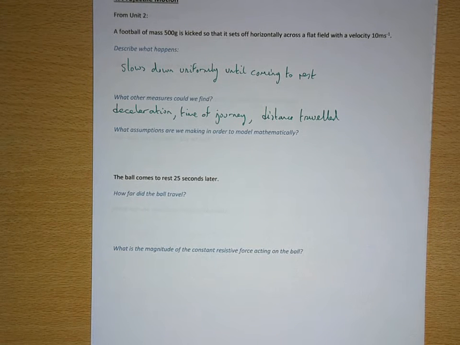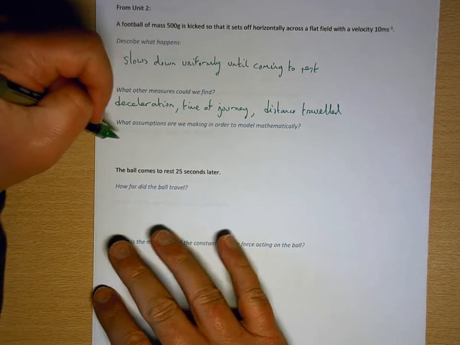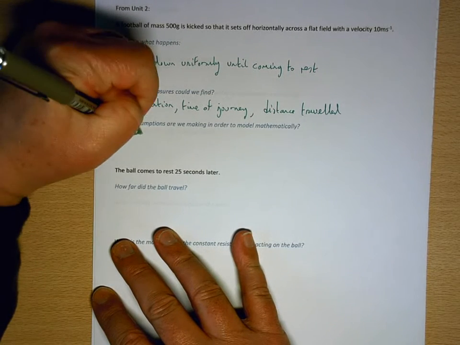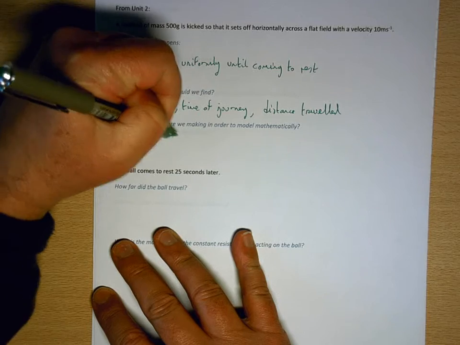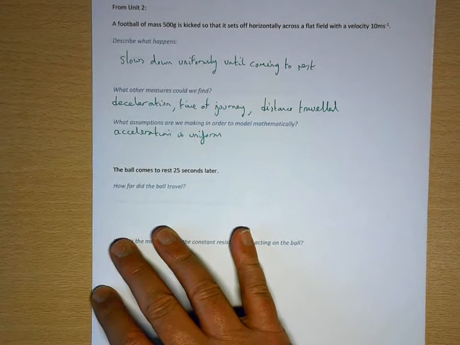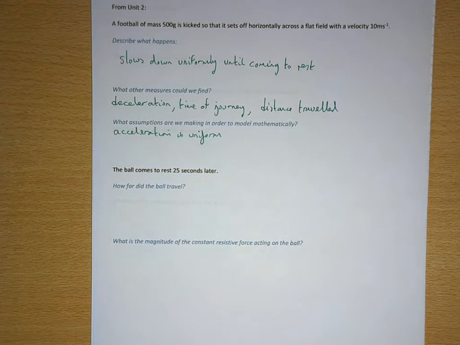What assumptions are we making in order to model this mathematically? As you know from other work we've done in mechanics, we have to make assumptions to simplify the model. And when it comes to the movement of this ball, we are going to assume that acceleration is uniform. Uniform is just another word for constant, because we wouldn't be able to use the Suvat equations if it wasn't.